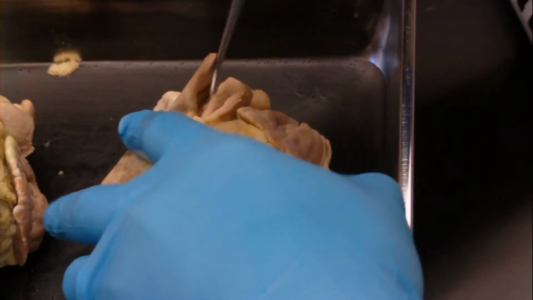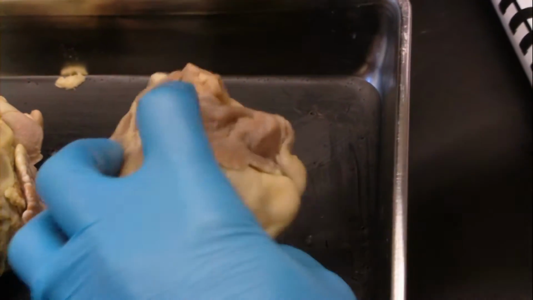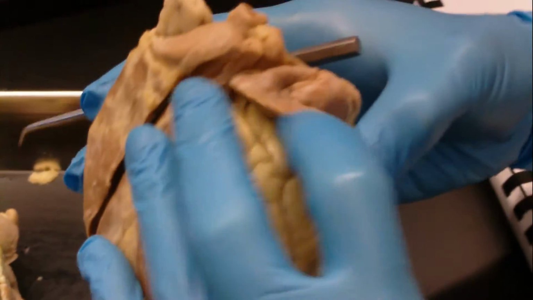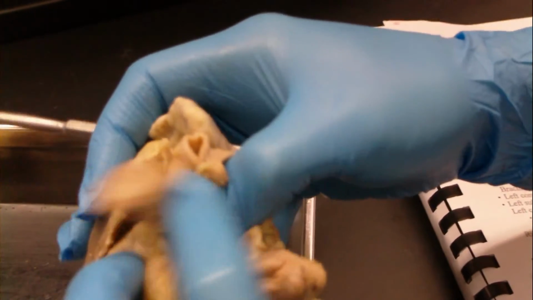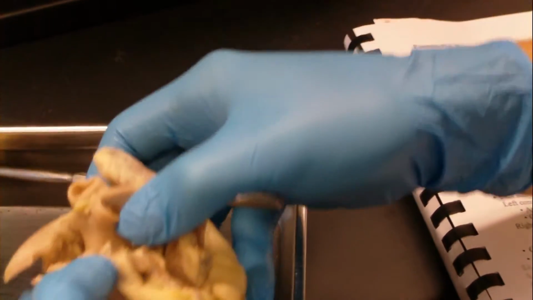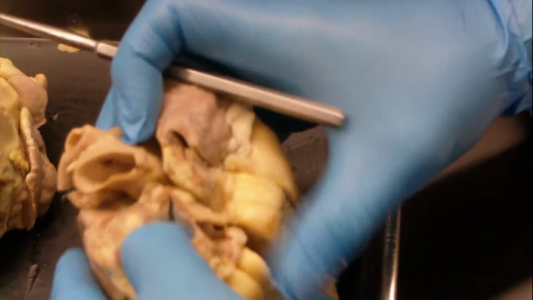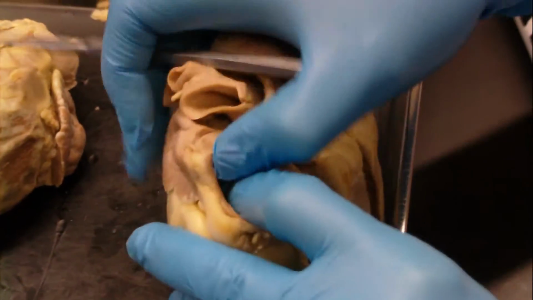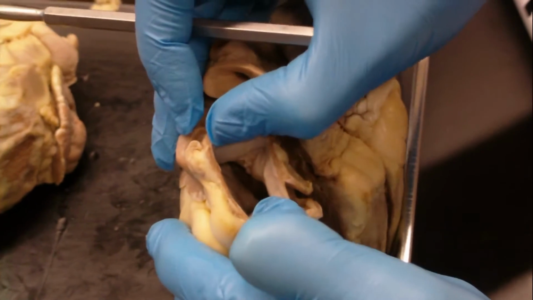Pulmonary trunk. Come back in through the pulmonary vein, which is here. It's a giant vein. Going down into the left atrium.